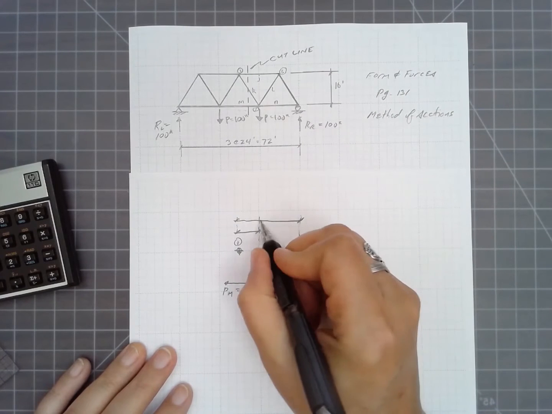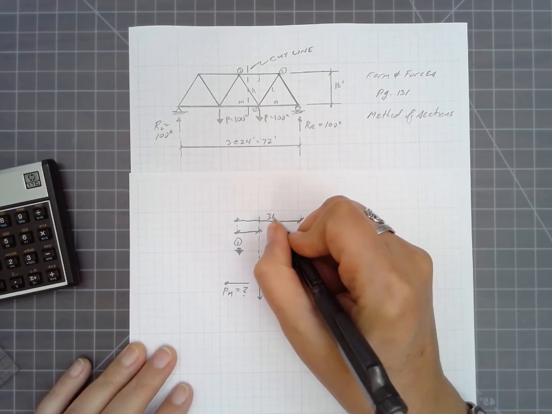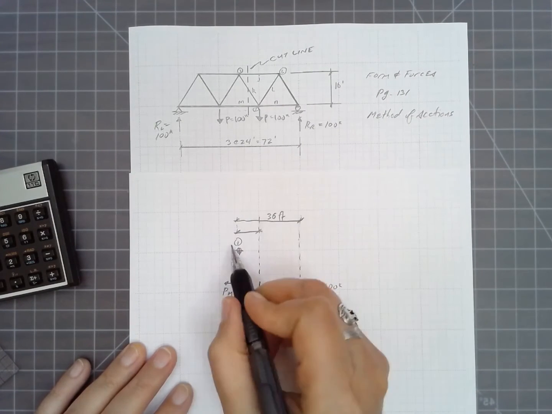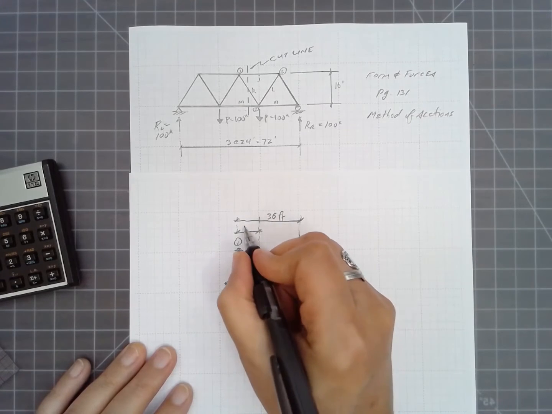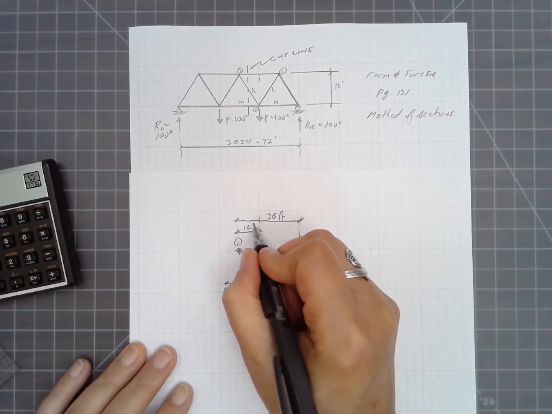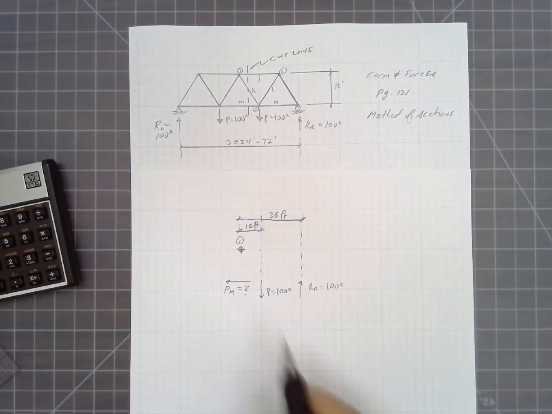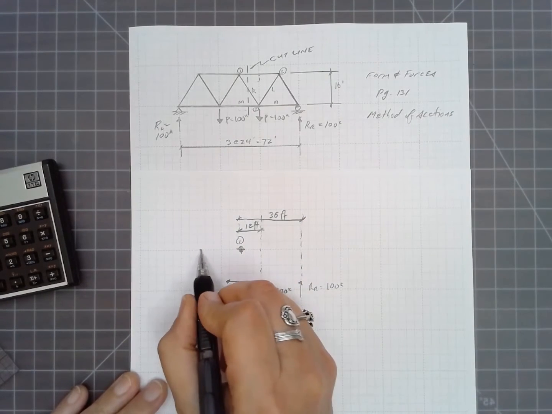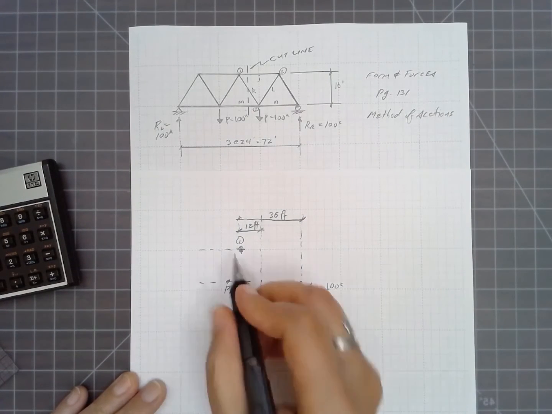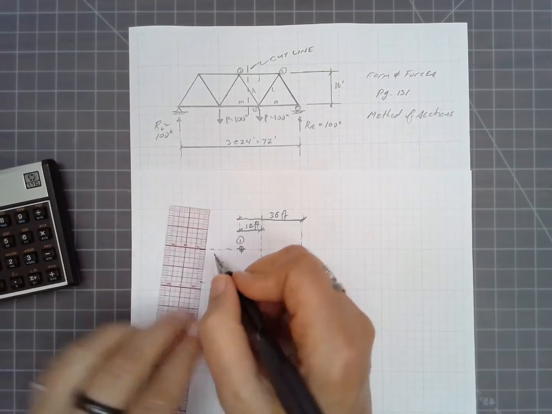That means this is 24 plus 12, or 36 feet, to that joint. Then this is the 12 feet here. Our vertical distance is the same as the previous one. It's only 16 feet.